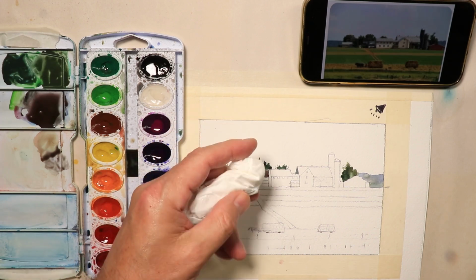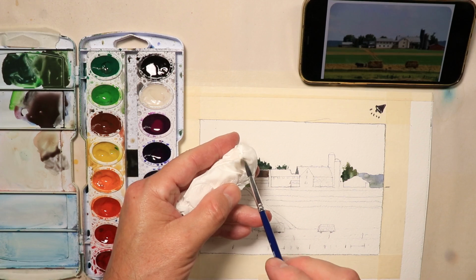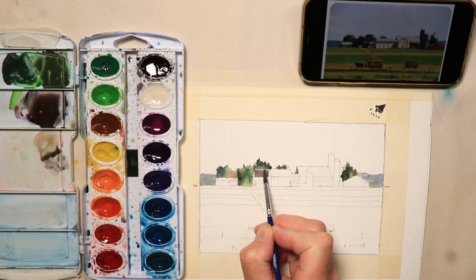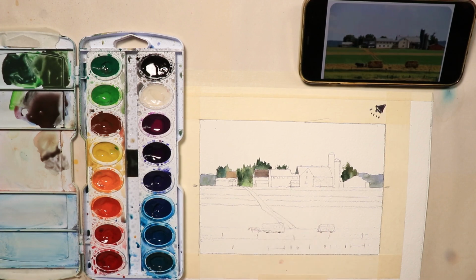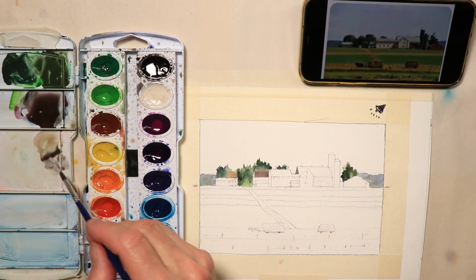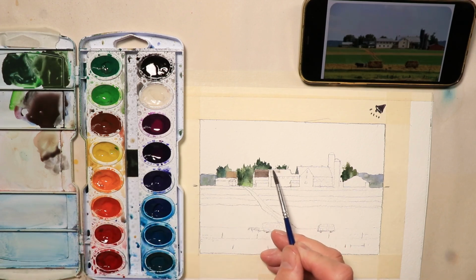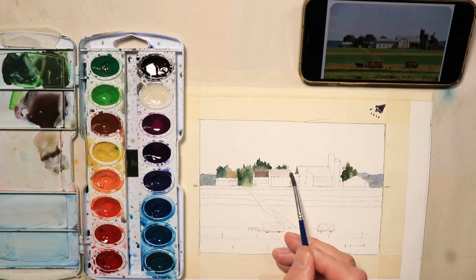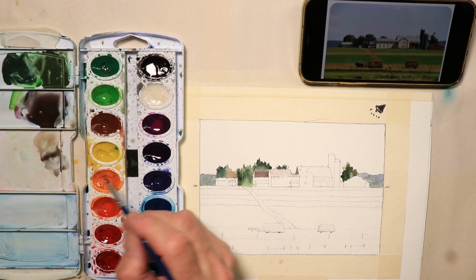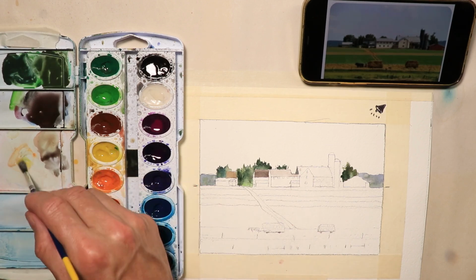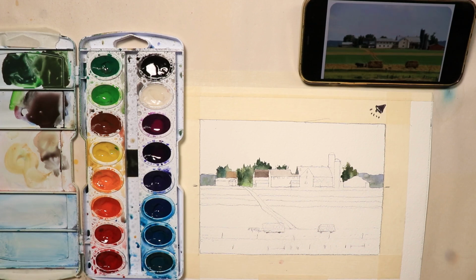And then I rinse off my brush and take off some of the water. And then I just want to soften that edge at the top of the roof here, like that. And then this roof here has just a touch of color, so I'm just picking up a tiny bit of color, not much at all. And it's got a little bit of gold and orange too. Let me try to use some yellow and orange in there.